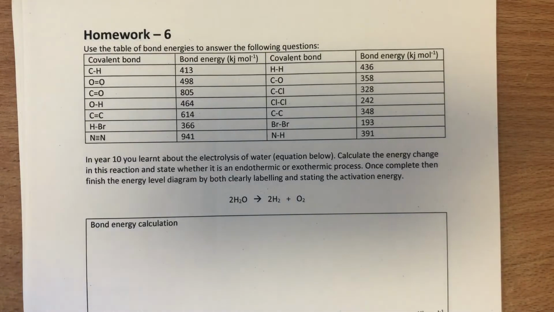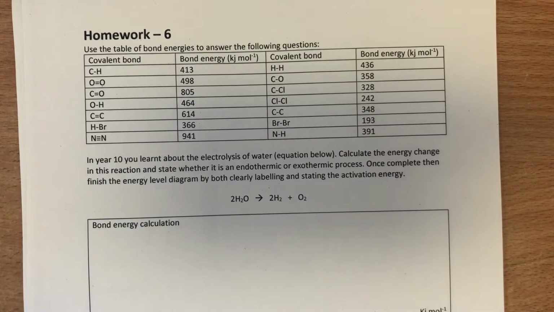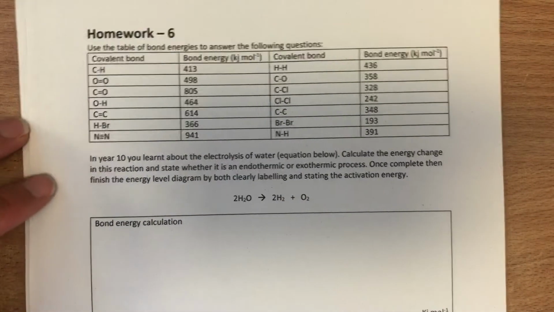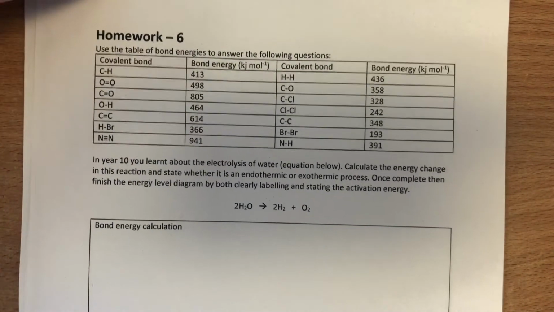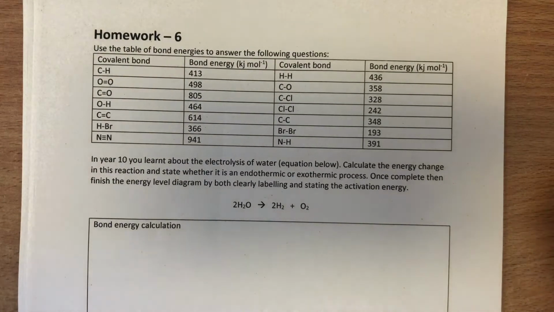Year 11 homework 6 is about exothermic, endothermic reactions and bond energy calculations. It's another difficult homework. We're setting a lot of difficult homeworks, okay? Because if we can master them in homework, hopefully the exam will be a bit easier. A lot of the questions in the exam are much easier than these.